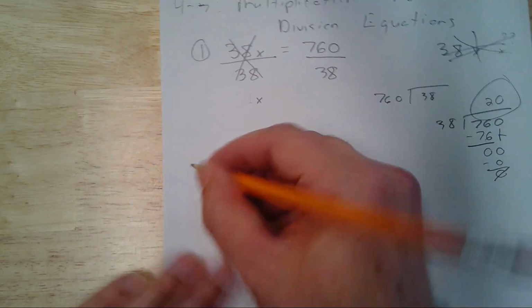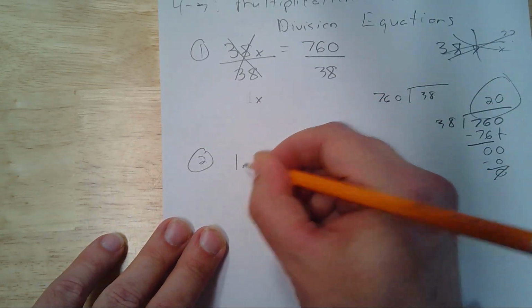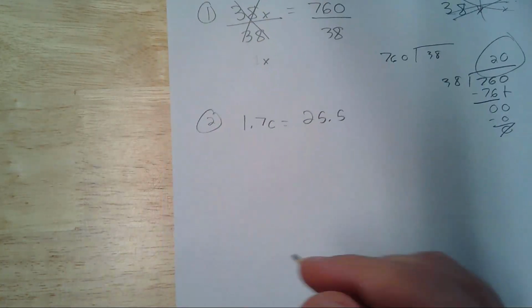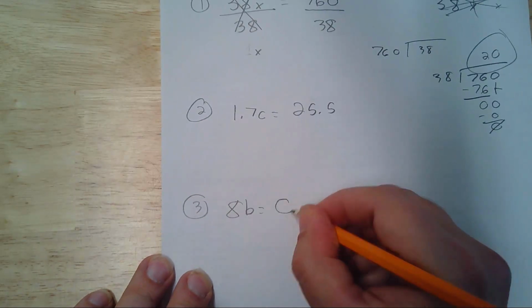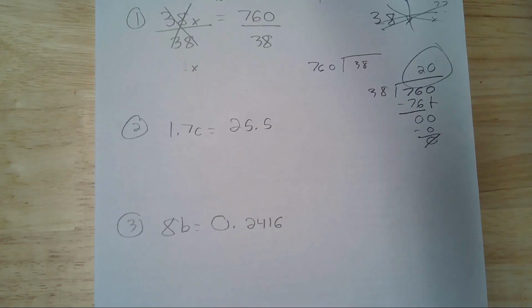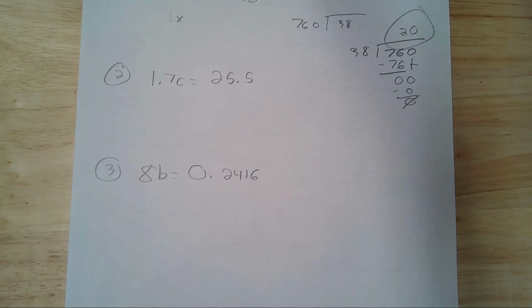Try number 2. And then try number 3. So you guys try 2 and 3. Your division, you'll need to use your rules when dividing with decimals that we covered last chapter.